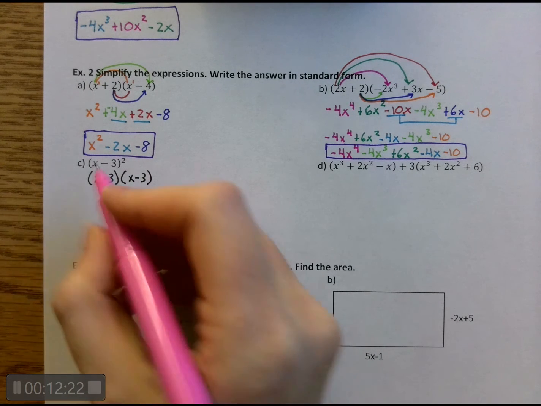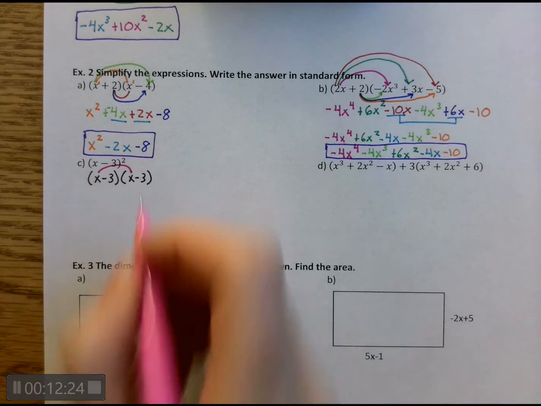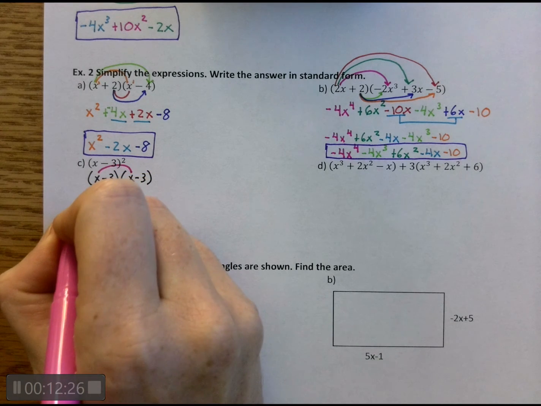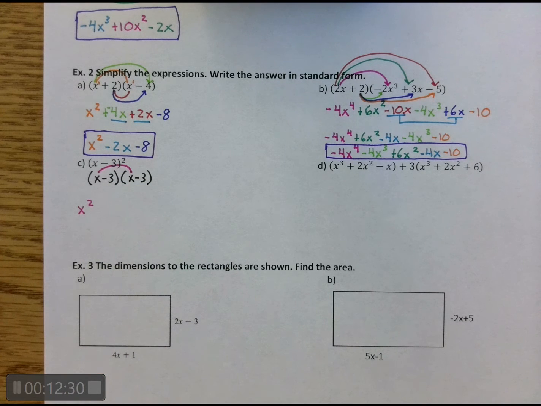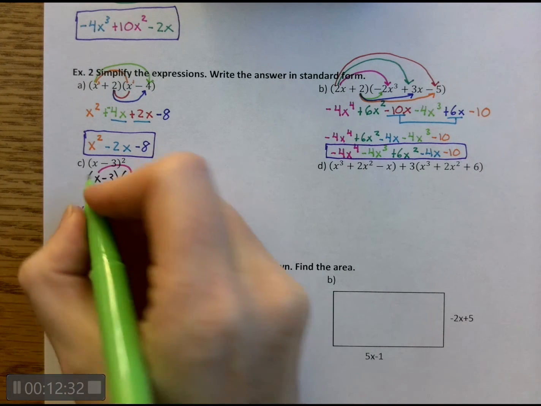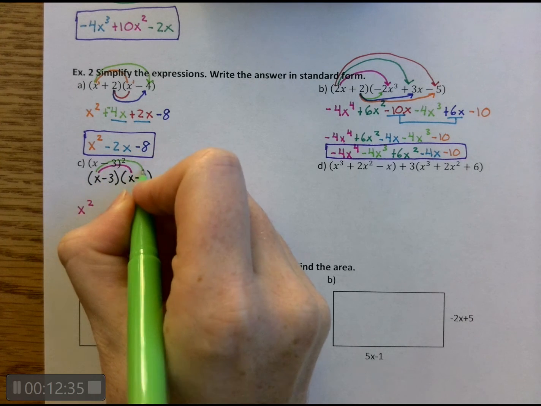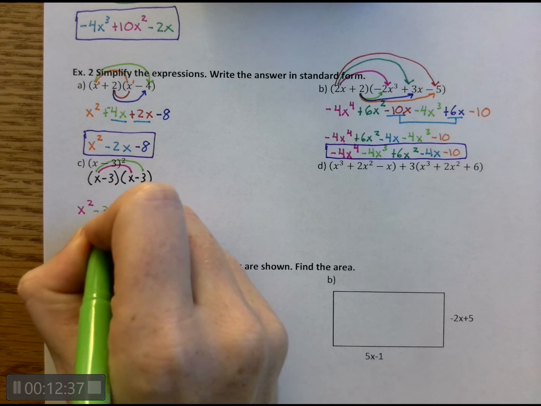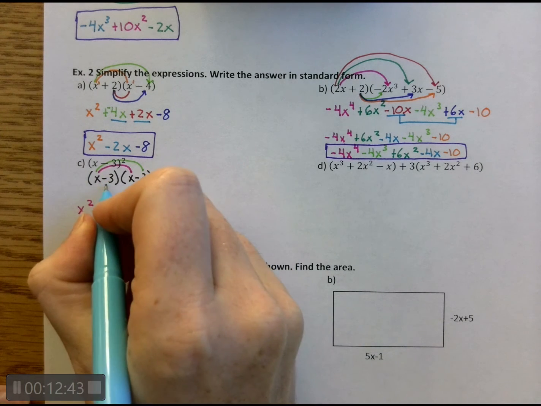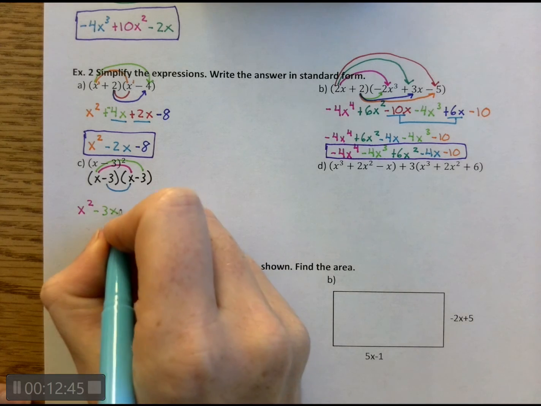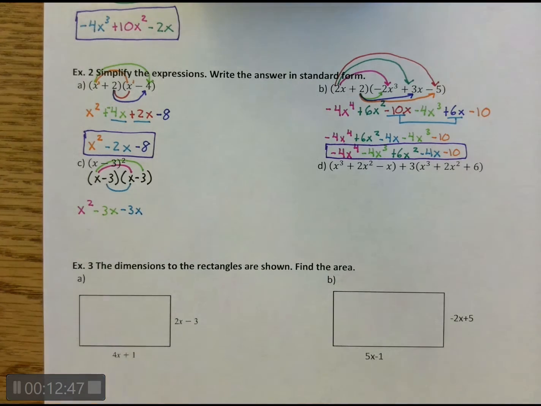So let's do it. X times x, count your x's, and we'll have x squared. X times negative 3, negative 3x. Negative 3 times x will give us negative 3x.